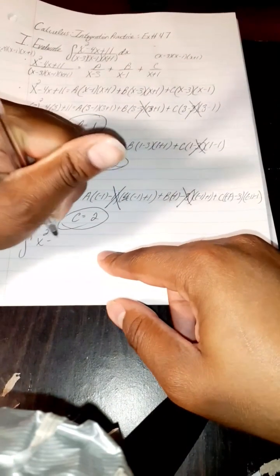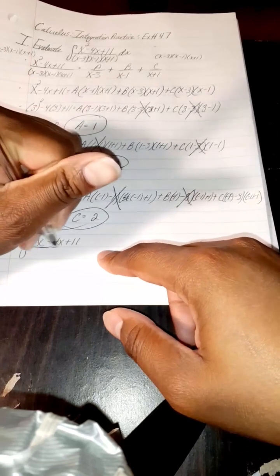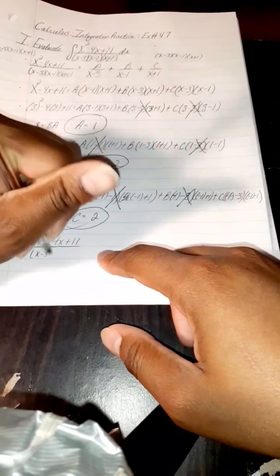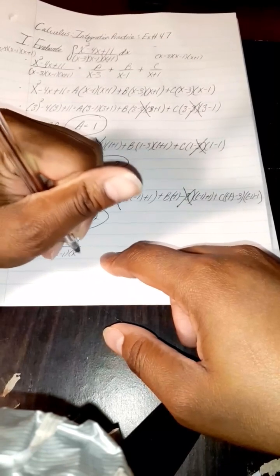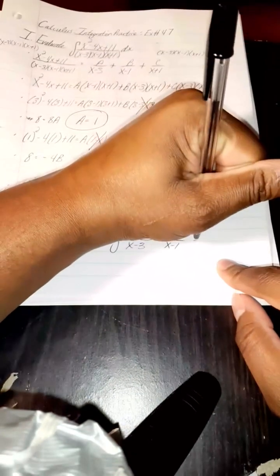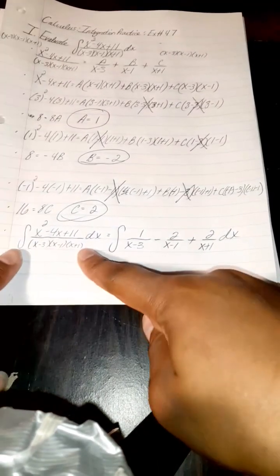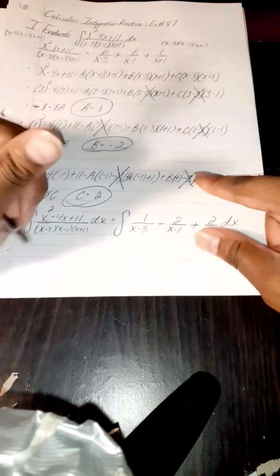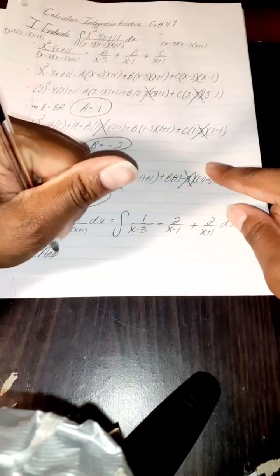So now we got x squared minus 4x plus 11 all over x minus 3 times x minus 1 times x plus 1 dx. The integral now becomes the integral of 1 over x minus 3 minus 2 over x minus 1 plus 2 over x plus 1. And this needs to be integrated with respect to x. So we took an integral that we didn't know how to do and turned it into one that we do know how to do. And it's very easy to tell what the answer is going to be here, so we're going to go ahead and write it.